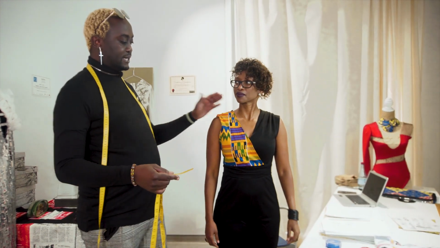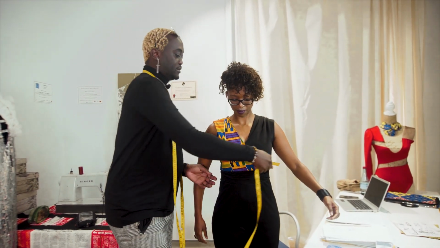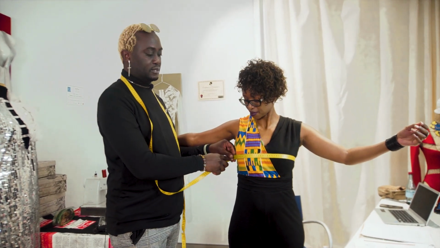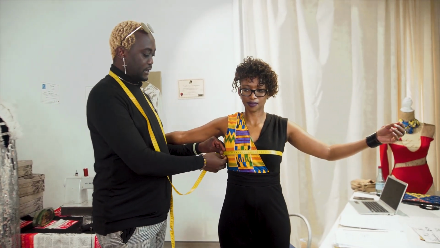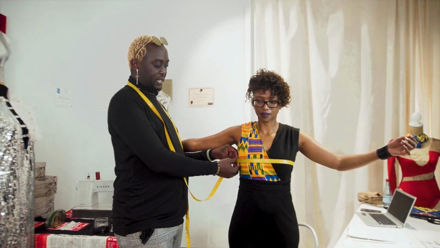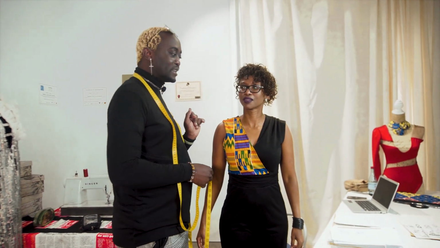And then the next measurement we're going to do is at the bust area. This is called a full bust measurement. This goes all the way around. And for Frida here it is 86 centimeters, which means that she's like a medium, basically.